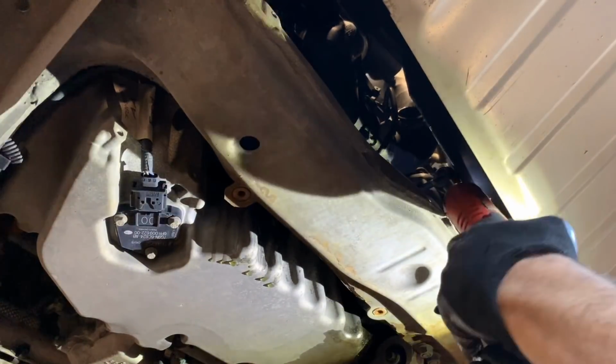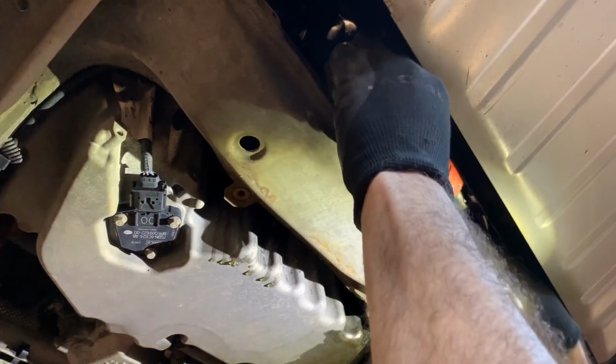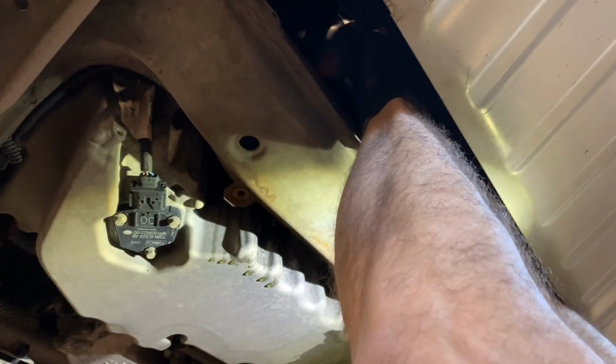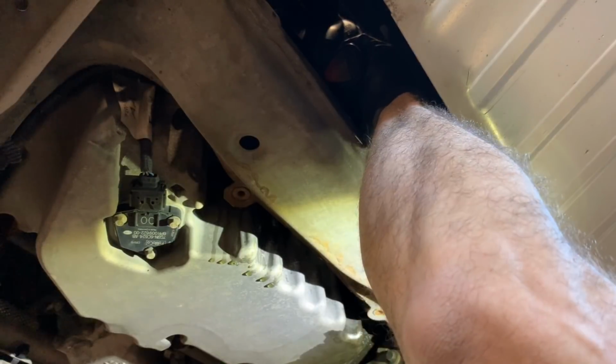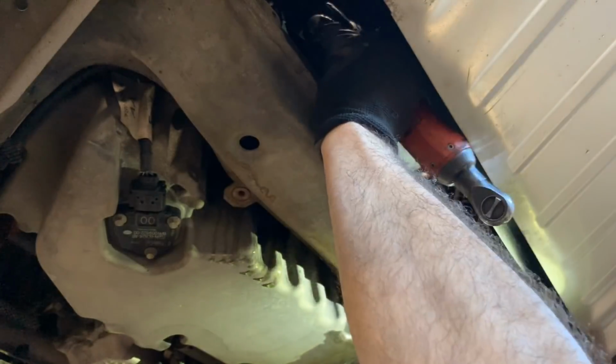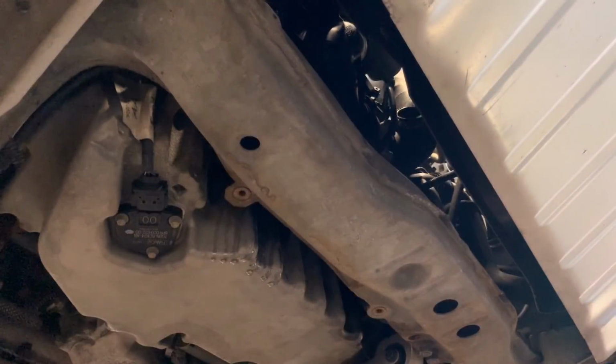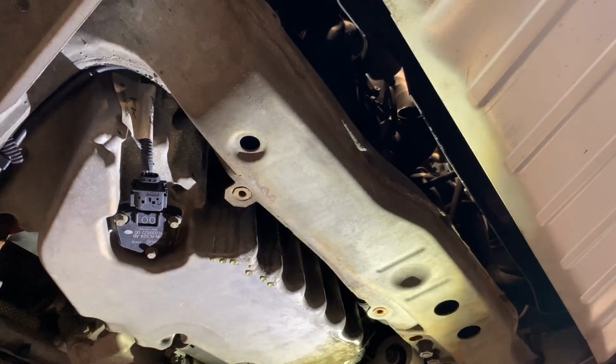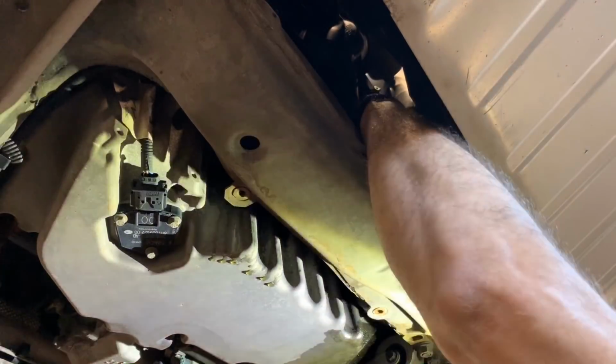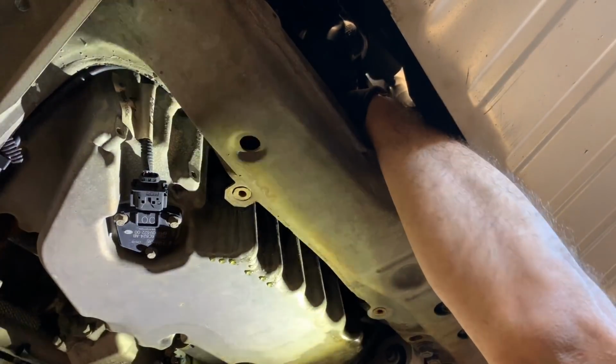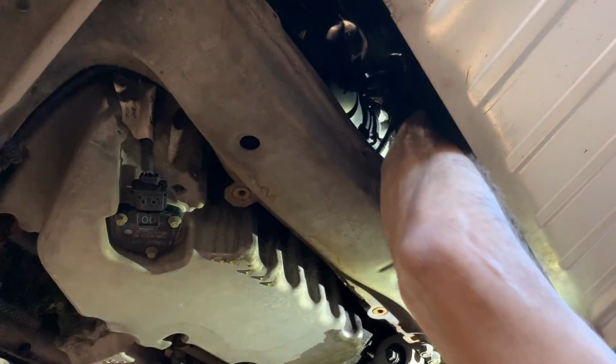I might need to do it by hand. Let's see. 1 second. I think I got it. All right, got the clamp loose. There is a hose in here that goes under the intake and back to something.